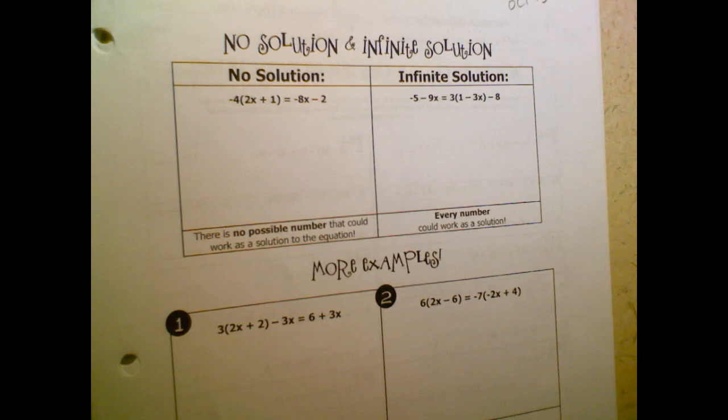Today's topic is covering solutions where I'm going to get no numbers, or I'm going to get all of the numbers. So no solution versus infinite solutions. We're going to solve our equations like normal, and then at the very end we will see if it's going to be a no solution or an infinite amount of solutions.